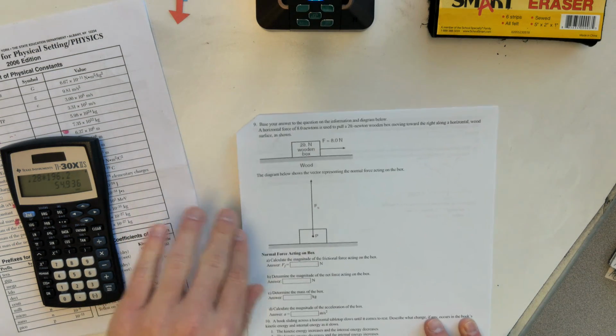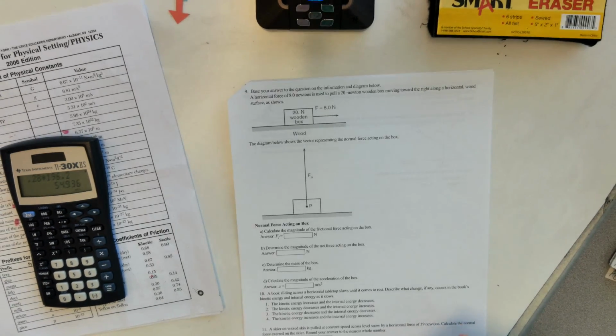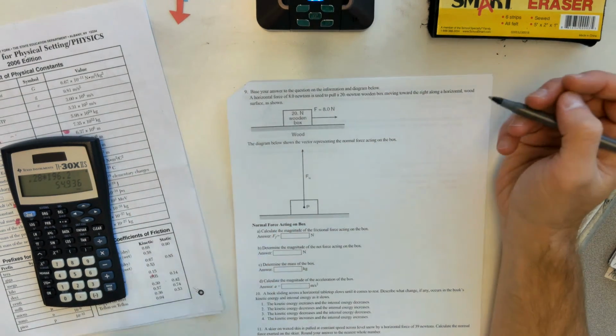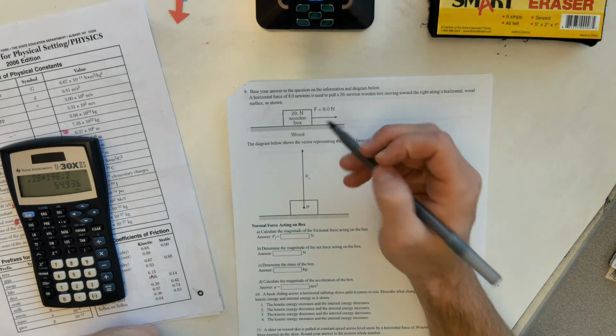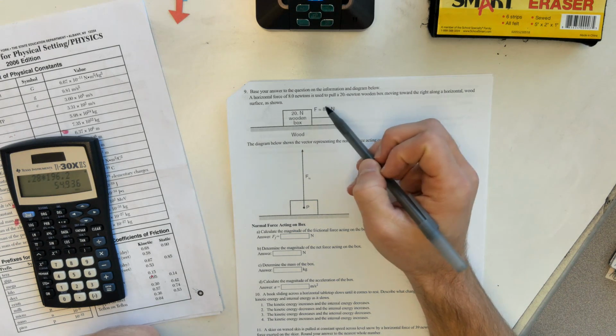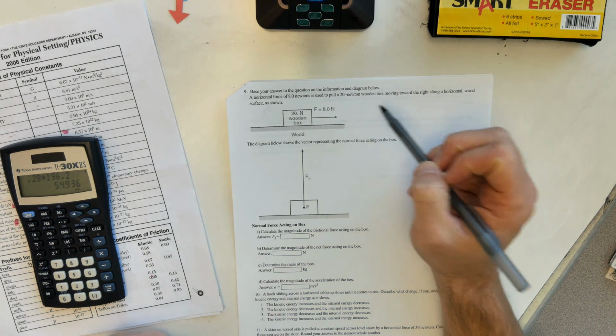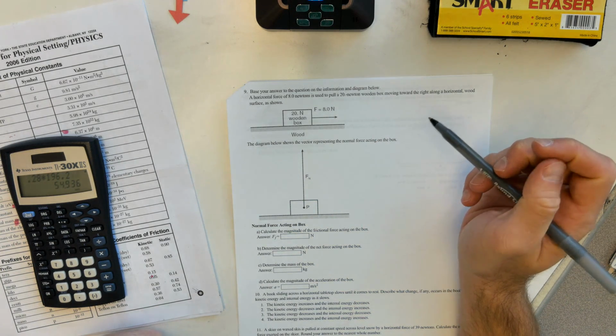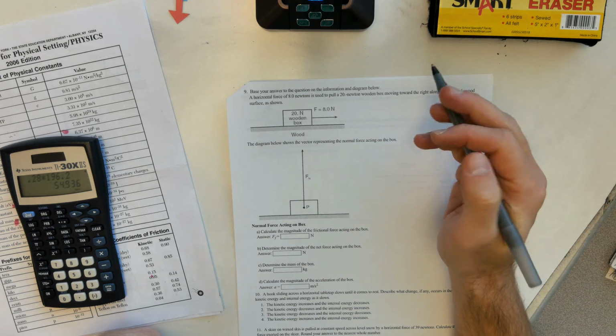Oh, this is a big question. Oh, 9. So many parts. What am I, a monster? Base your answers to the question on the information below. A horizontal force of 8 newtons is used to pull a 20 newton wooden box towards the right along a wood surface. Wood on wood again.